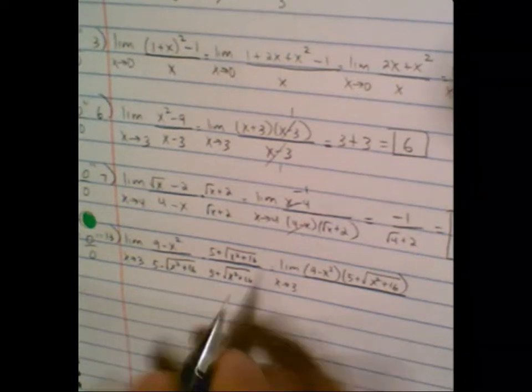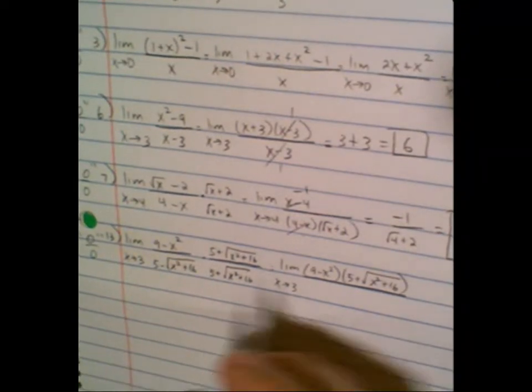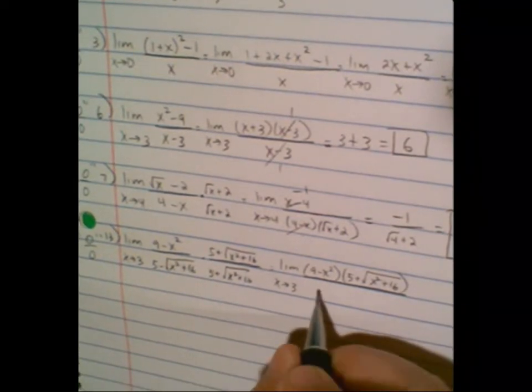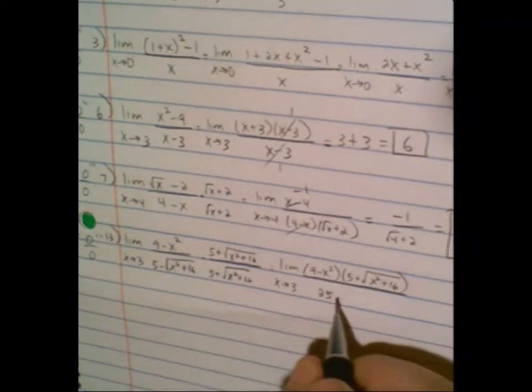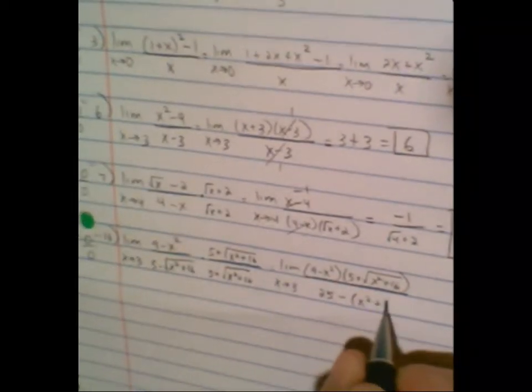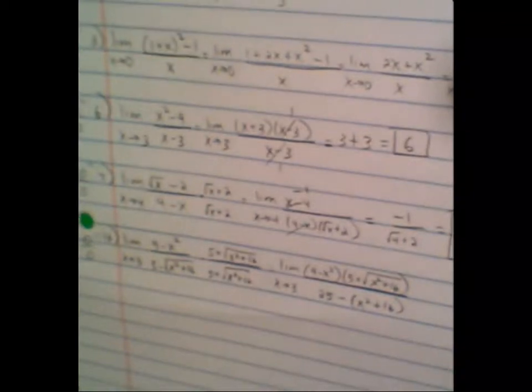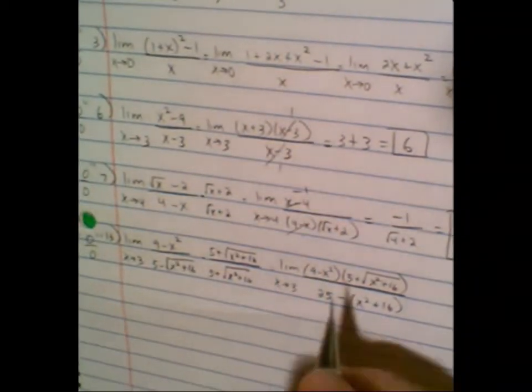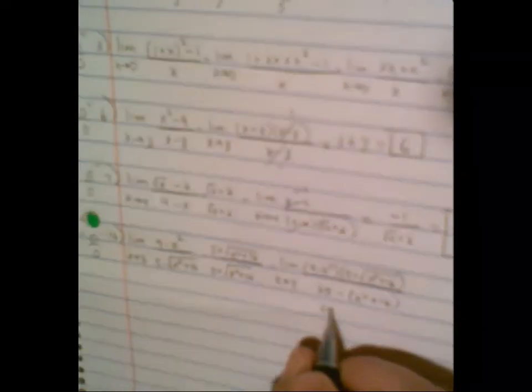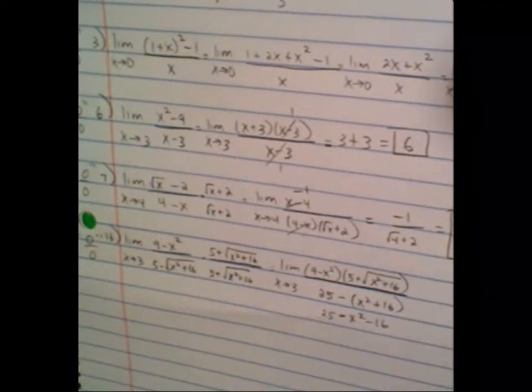over, when you multiply these, the middle terms cancel out. 5 times 5 you end up with 25 minus (x squared plus 16). And when you distribute the negative, it becomes 25 minus x squared minus 16. 25 minus 16 is 9. So you're left with 9 minus x squared.